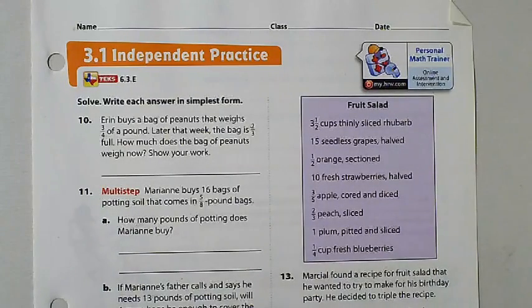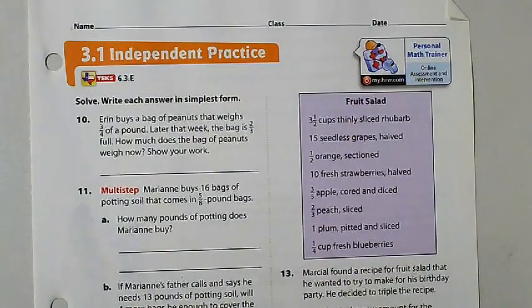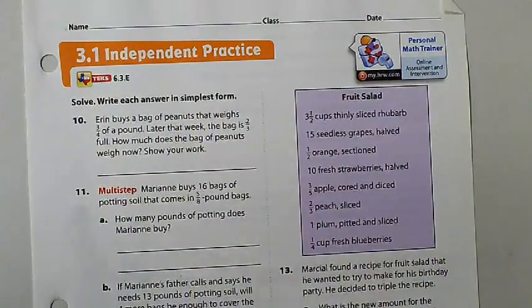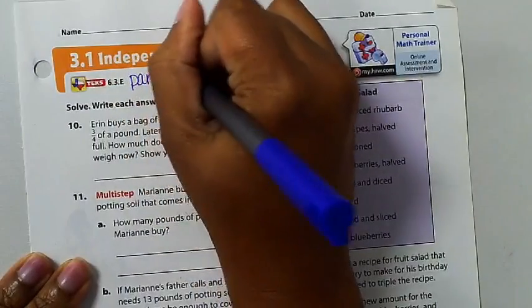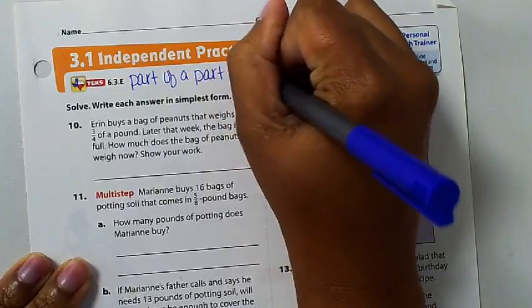So this type of problem is a multiplication problem. And the reason why I know that is because you're finding a part of a part. So parts of parts equals multiplication. So that's important. Part of a part equals multiplication.